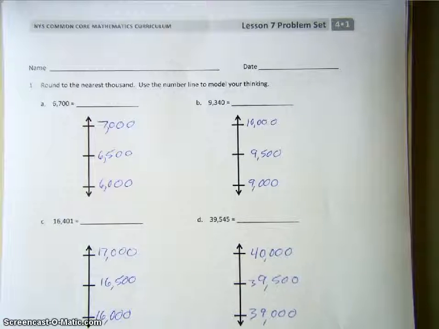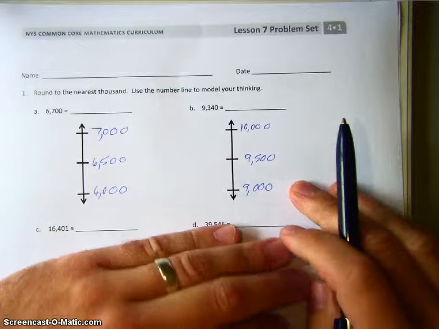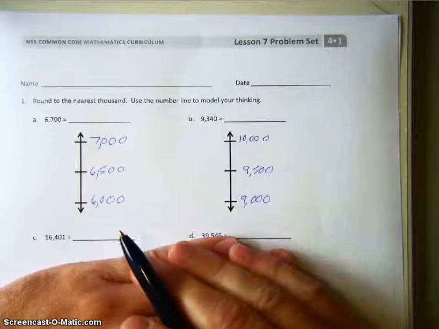Okay, so today we're looking at lesson 7. We're going to round multi-digit numbers to the thousands place using the vertical number line. So you can see I've gone through and already put some of my numbers into my number line, and we'll go through and walk you through where these numbers come from.